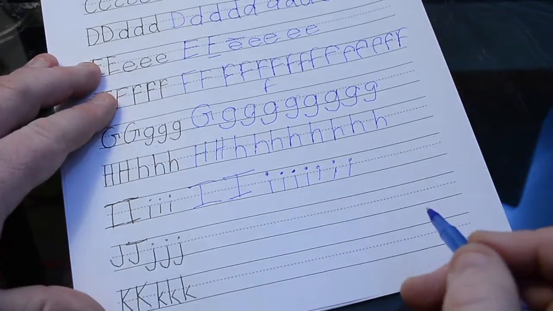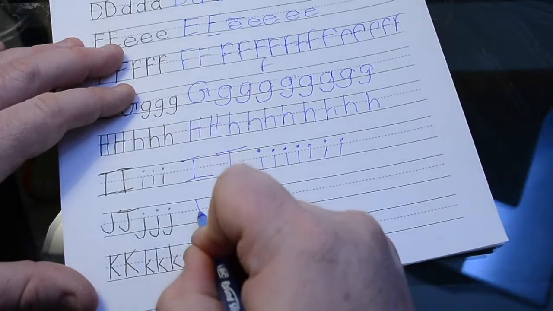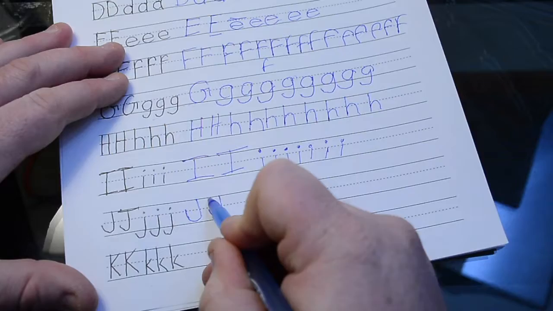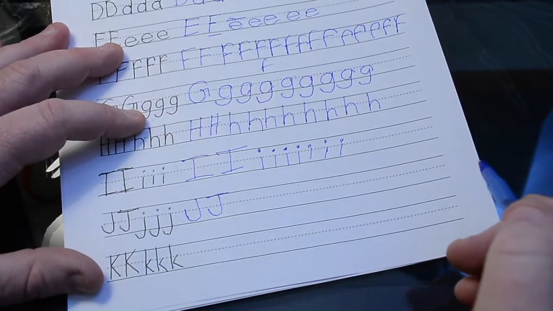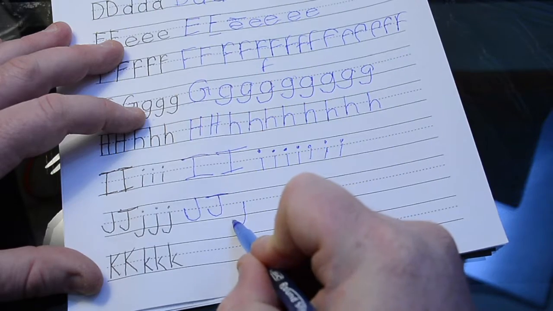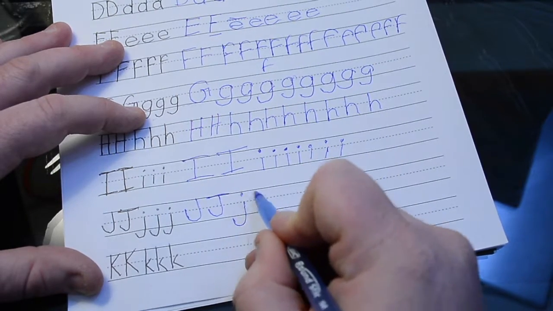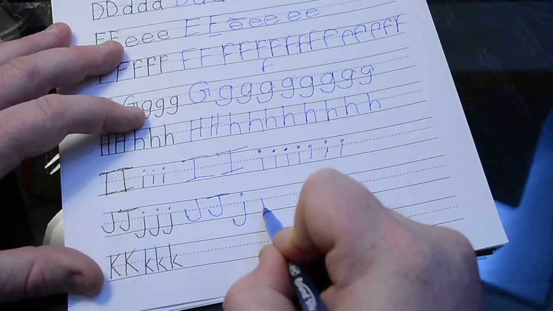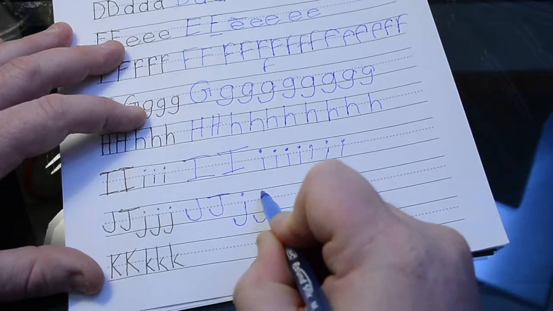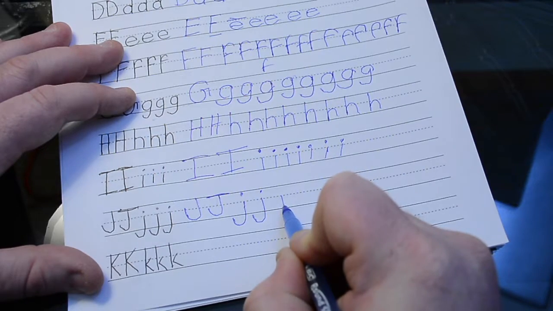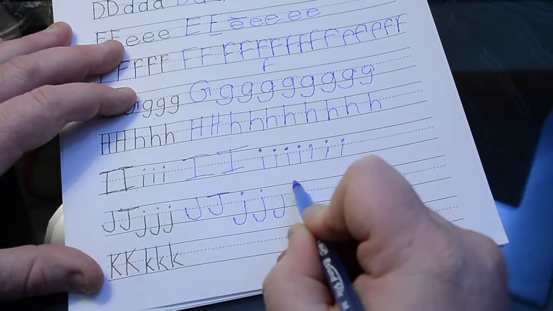I. J. J, I said, is a capital like that, or a capital with a roof on it. A lowercase j is like an i with a tail or an umbrella bottom. So you start here, come down just like the i, except you hook around.